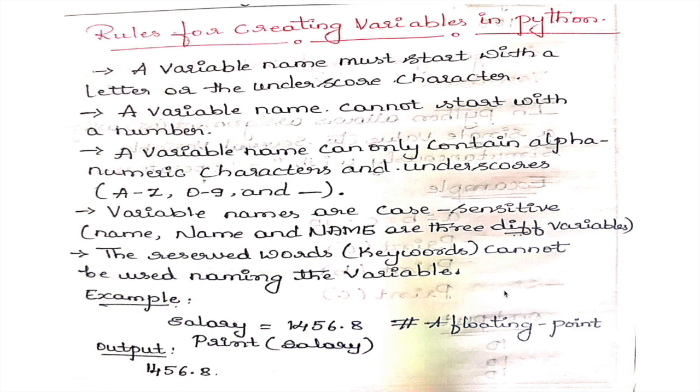And variable names are case sensitive. What is that? If you use small letters, you should use small letters in the entire program. If you use uppercase letters, you should use uppercase letters in the entire program. Getting my point? It's case sensitive. You can't use uppercase in one place and lowercase in another place. No. If you are using uppercase letters, in the entire program you should follow the same uppercase letters.